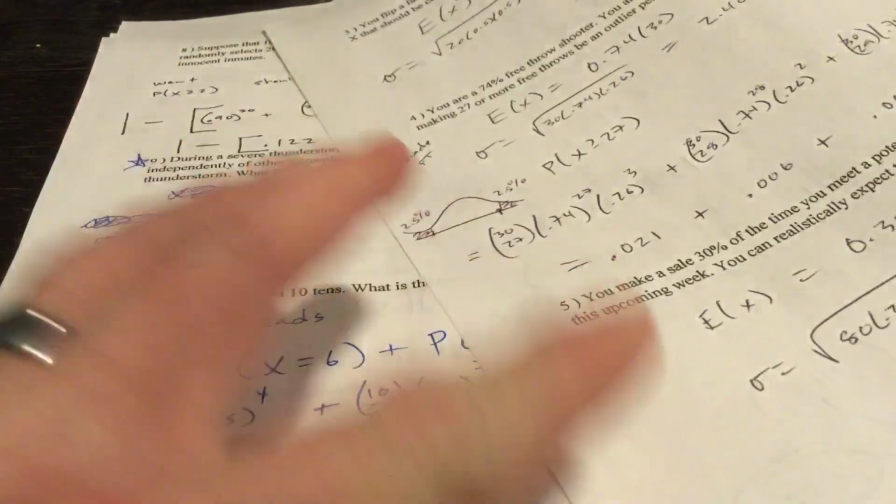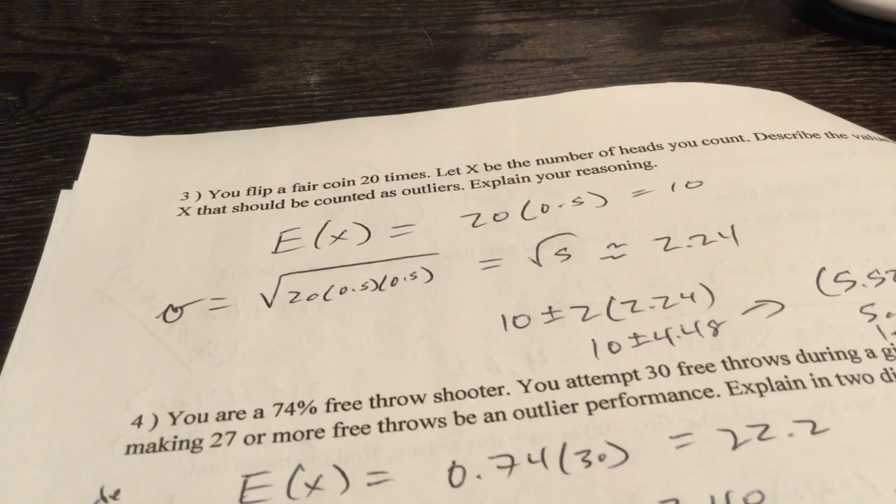All right, you guys have a pretty quick one here. You flip a coin. I like these questions here. You flip a coin 20 times. Let X be the number of heads you count. Describe the values of X that should be counted as outliers.